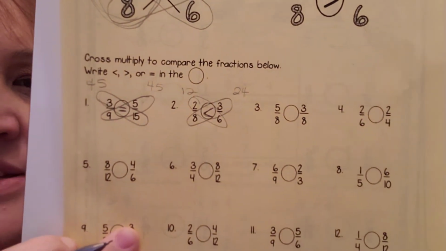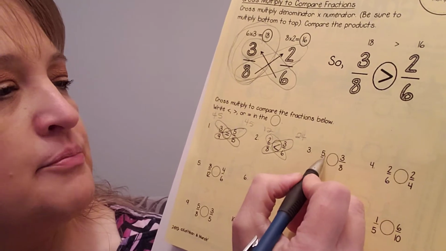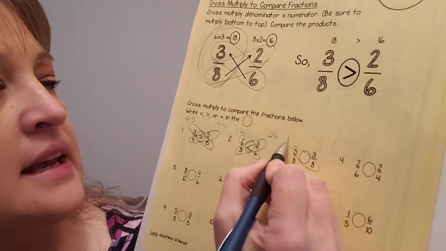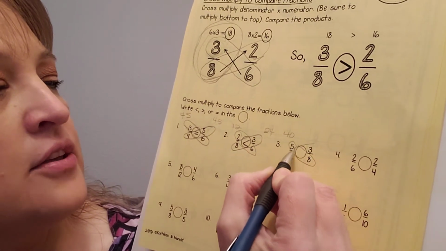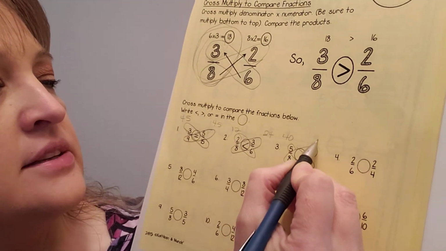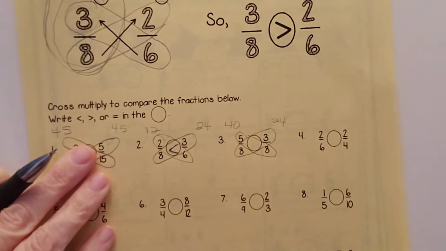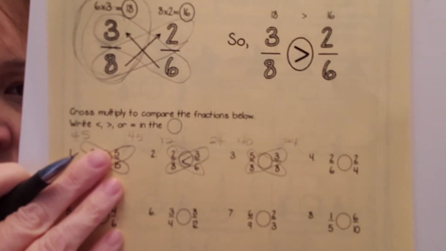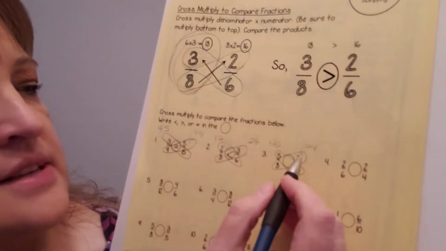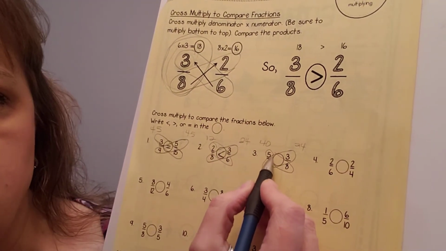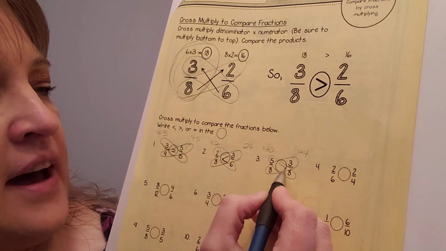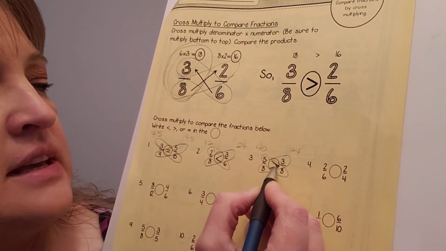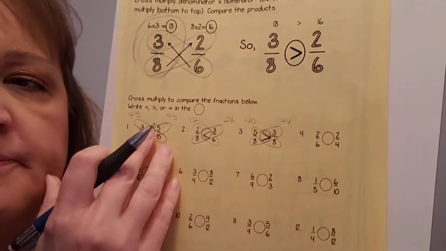Okay, let's do another. Butterfly wing, 5 and 8. 5 times 8 is 40. 3 times 8 is 24. Which one is larger, 40 or 24? Well, the 40 is larger. It's connected to 5/8. So 5/8 is larger. I'm going to put my alligator mouth to eat 5/8.